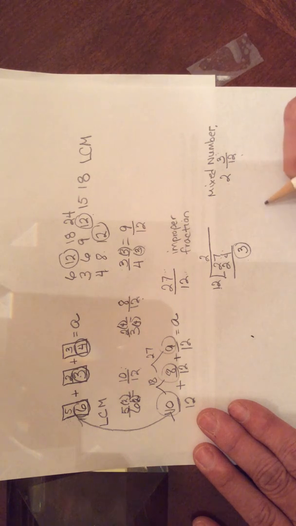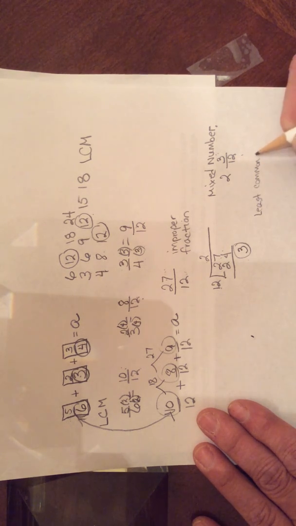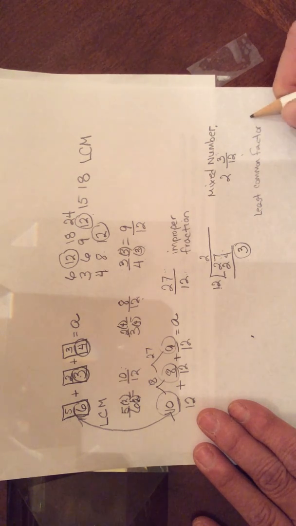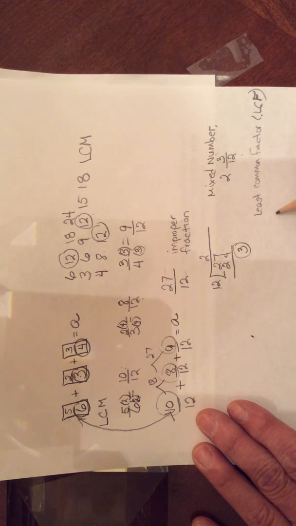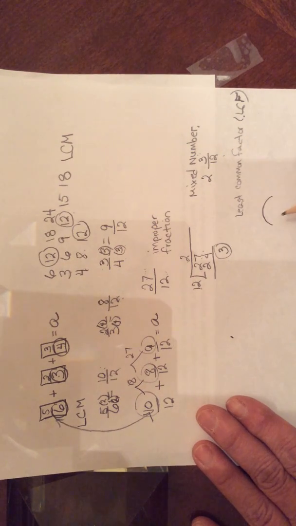So I'm going to look at the least common factor for that fraction, or the LCF. Oops, misspelled. There we go. So I'm going to take my 3 and do a factor rainbow, and I'm going to say 1 and 3 make 3.